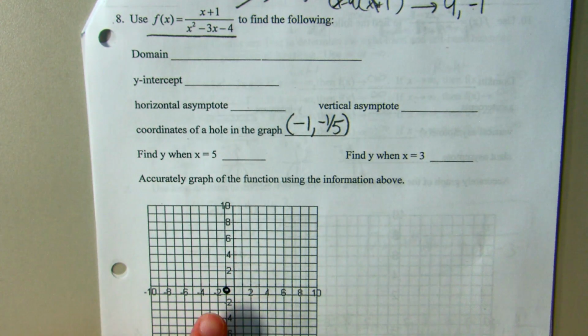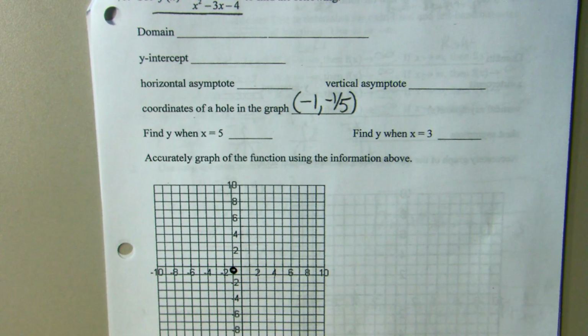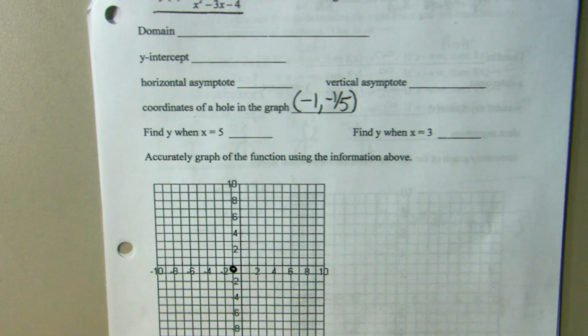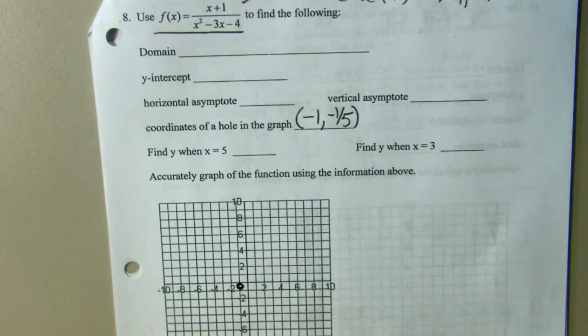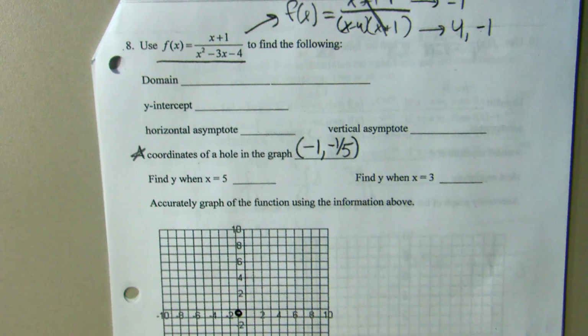Okay. And then include it down here in the graph as an open circle. A hole doesn't actually fit your graph, so the only way for us to show that is with the open circle. So that's usually one of the harder things for people to get.